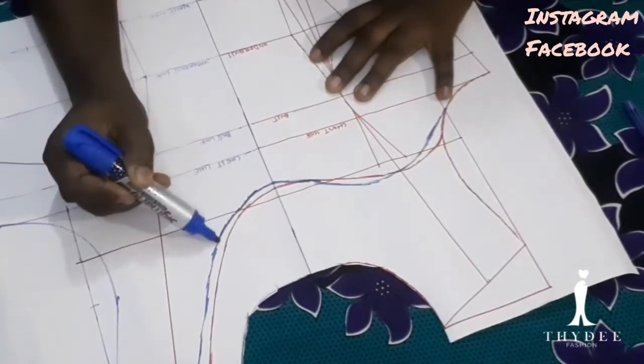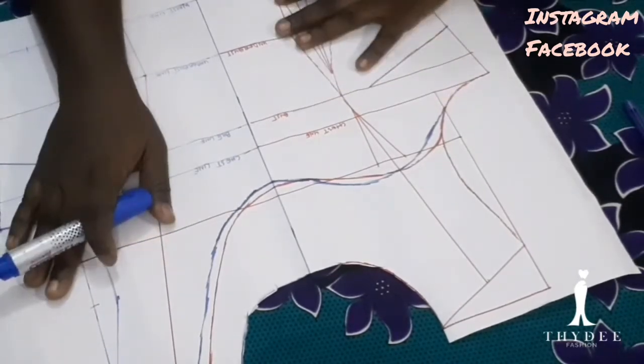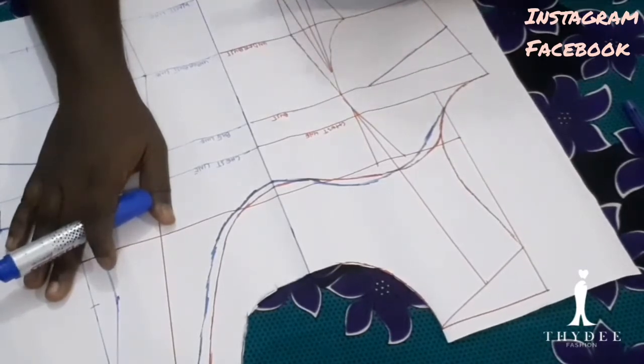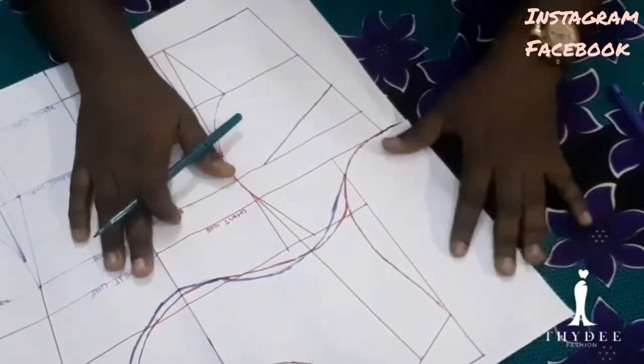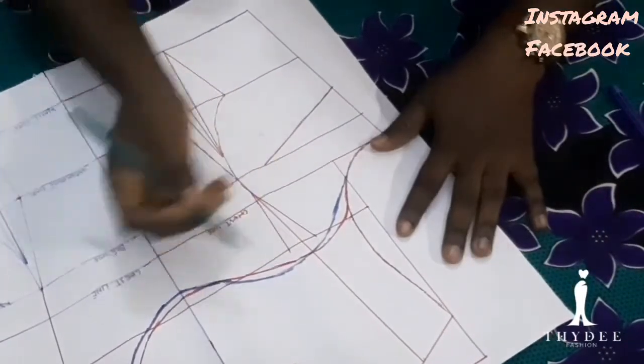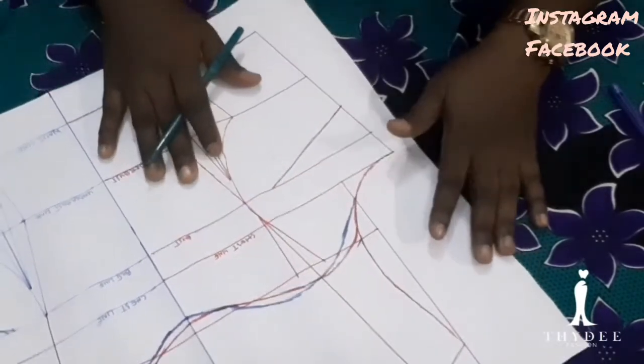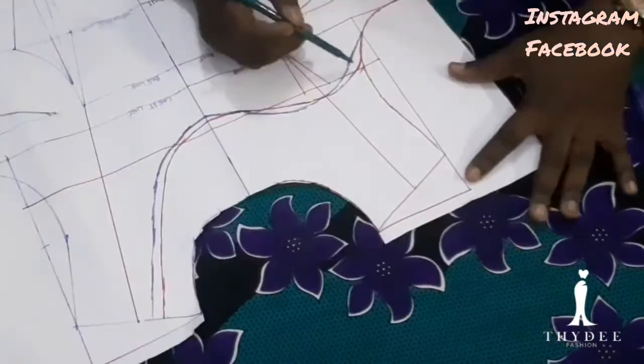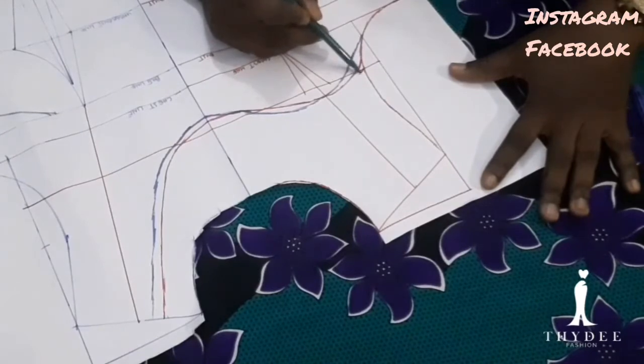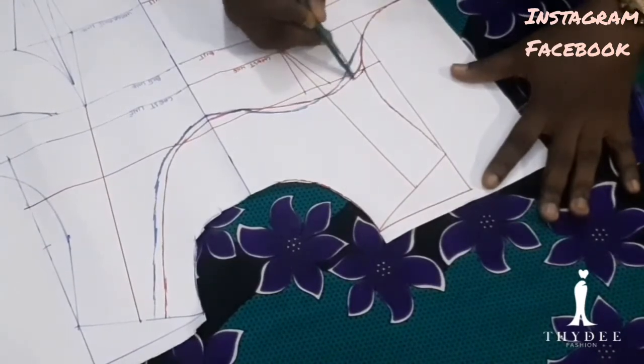I love to play with my pattern. I just love to create lovely outlooks, lovely designs. Just try it out, and by the time you practice it more than 2 times, you would get used to it.